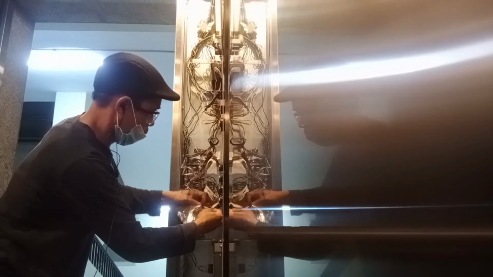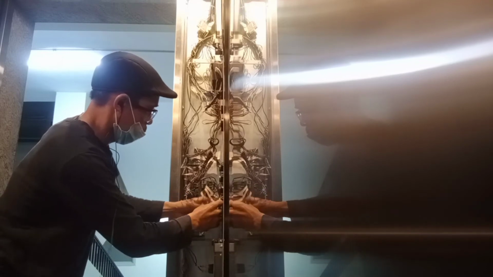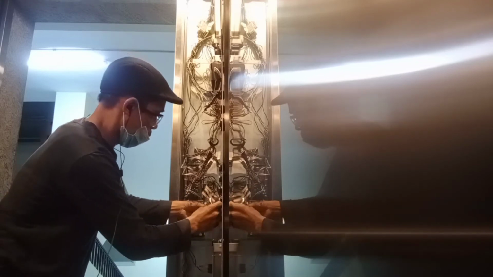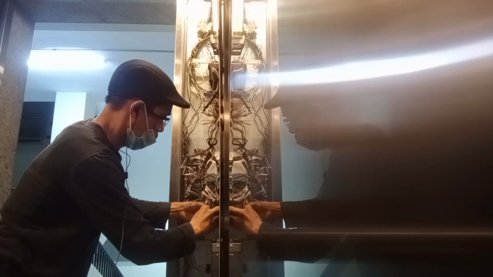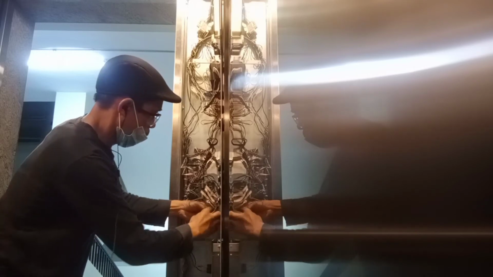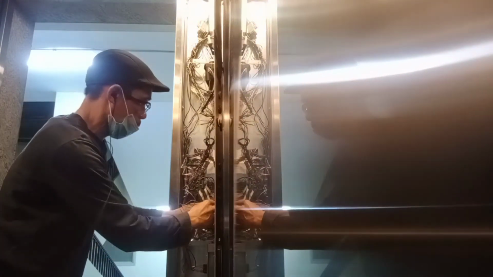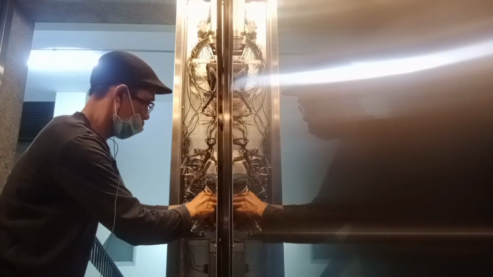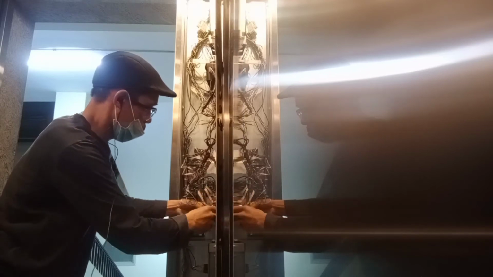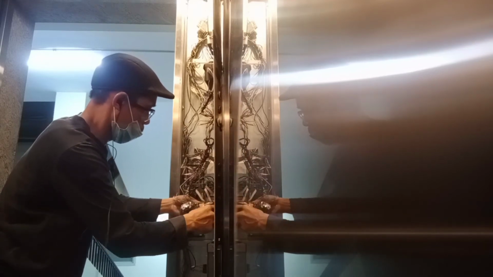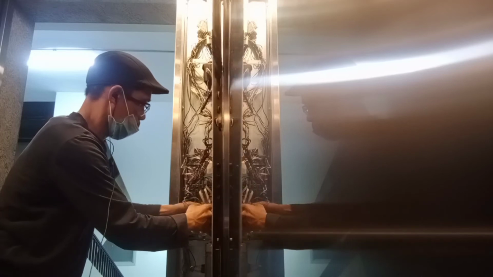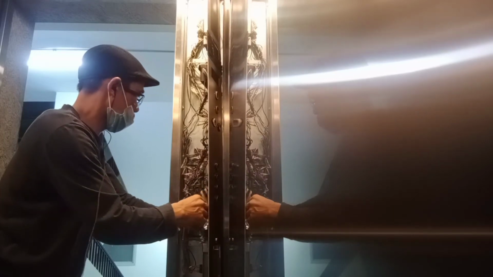And I will put it here inside, and I will wrap it with this electrical tape, so to make it safe for short circuit.